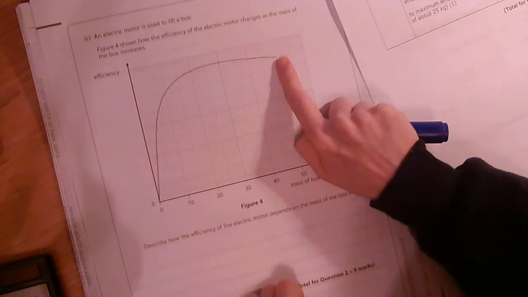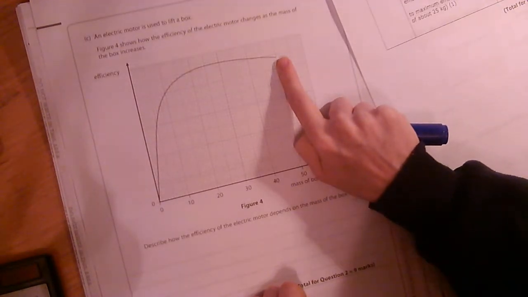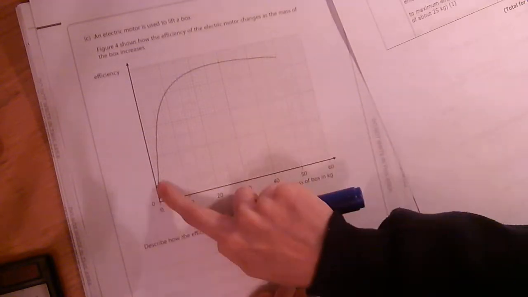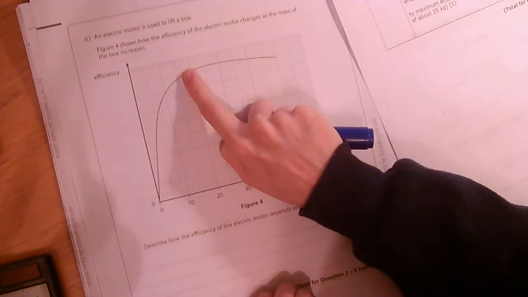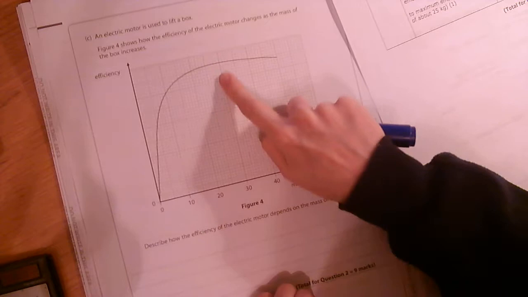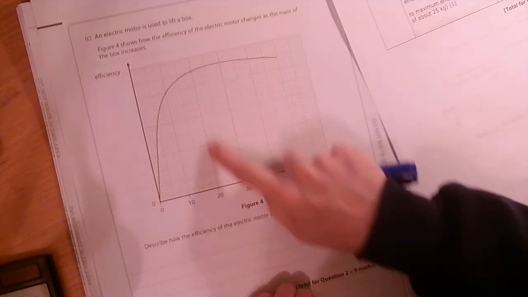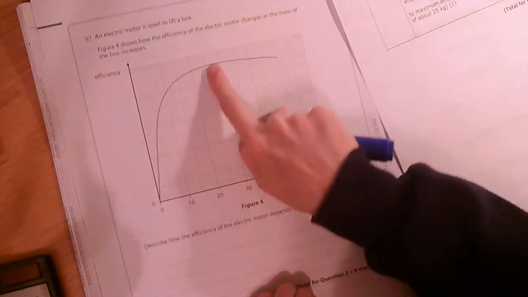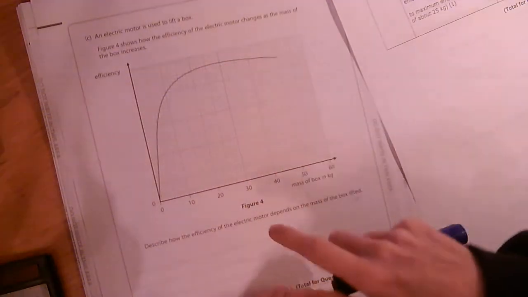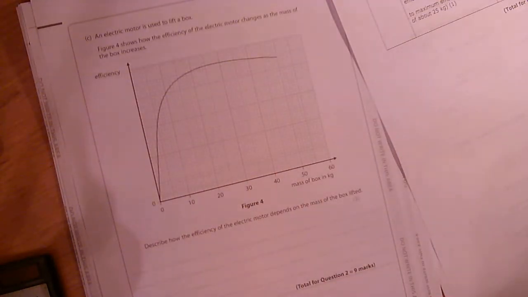It's only 2 marks, so you're not going to have to go into a huge amount of detail. We're really looking for you to say that the efficiency increases at first, and then for your second mark to say where about the maximum efficiency is going to be. So it's around 25 to 30 kilograms there. After that, the efficiency, of course, starts to decrease, and that is question 2.